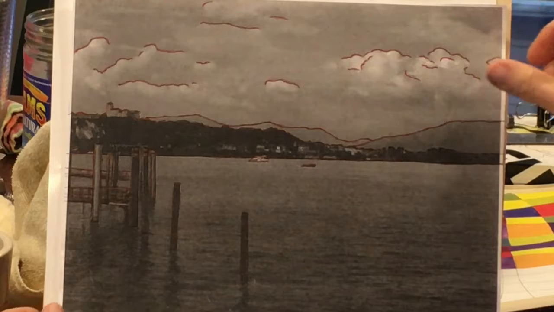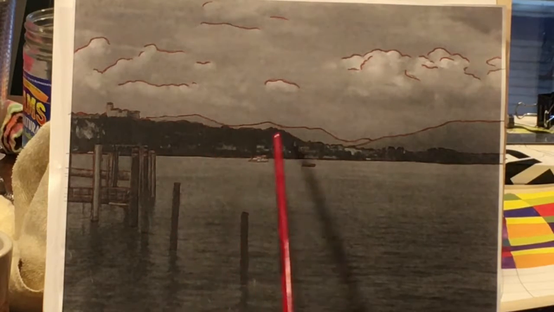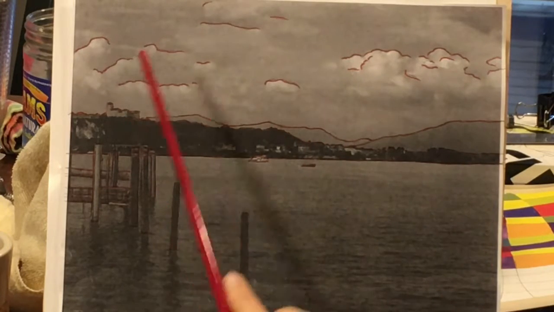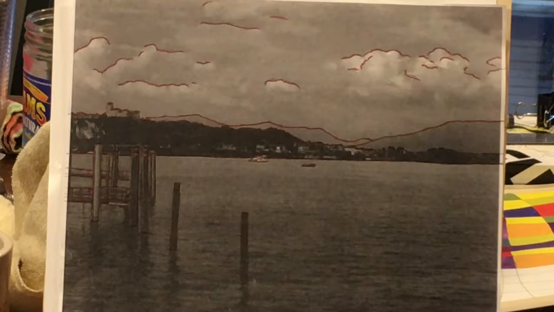Looking at a black and white photocopy of this landscape, it's really easy to see all the differences in value from the foreground here, which has the highest level of contrast, to the middle ground, which has mostly one value, and then the background, in which those mountains really fade into the sky. You can see there's a very subtle difference in value there, and that's going to be really helpful when we get ready to paint.